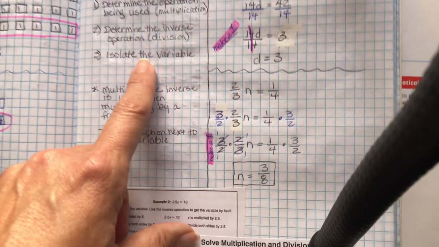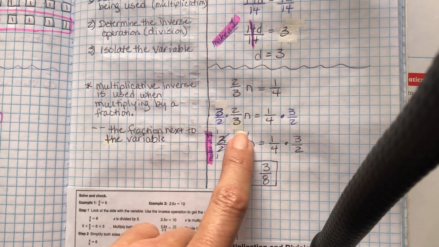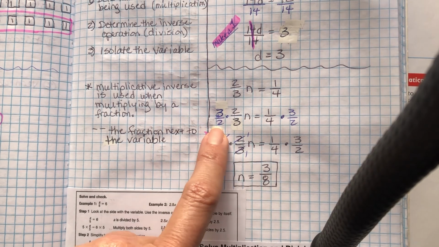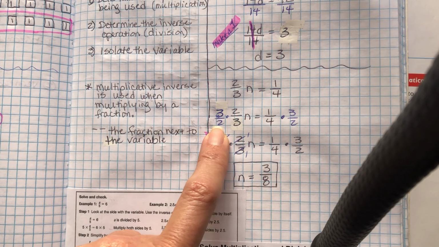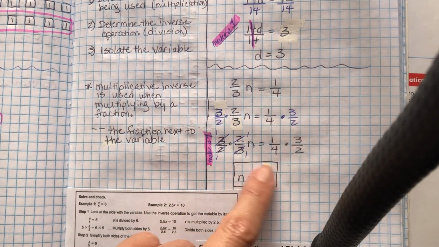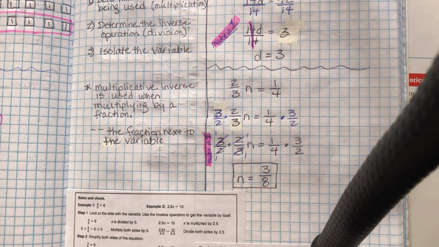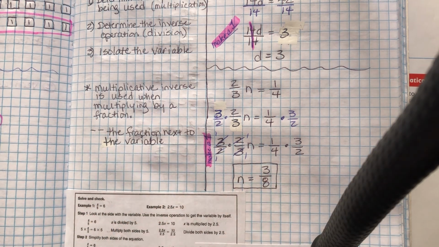Down here, again, this is multiplication, but we don't divide fractions. We're working with a fraction. We don't divide fractions. Instead, we use the multiplicative inverse. Go back to lesson 2.7 if you don't remember this. We make a 1, multiply this out, we get n equals 3/8. Okay, good luck.